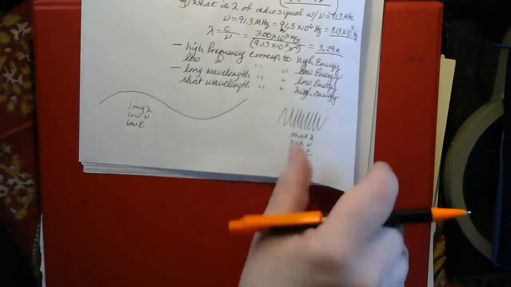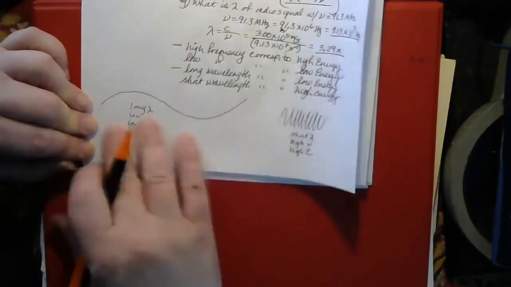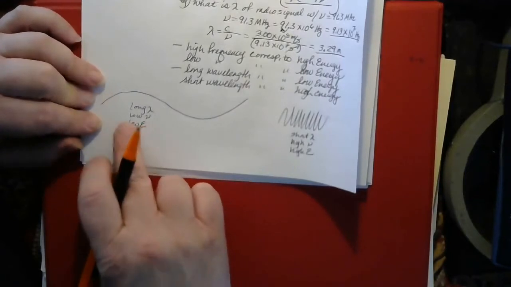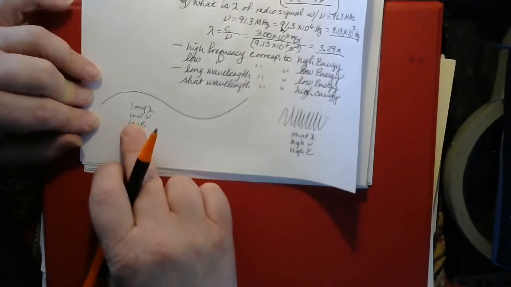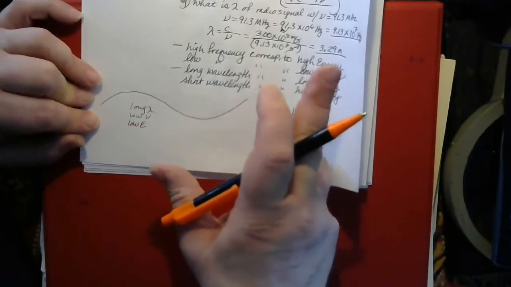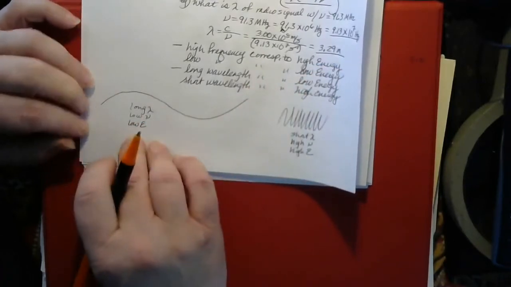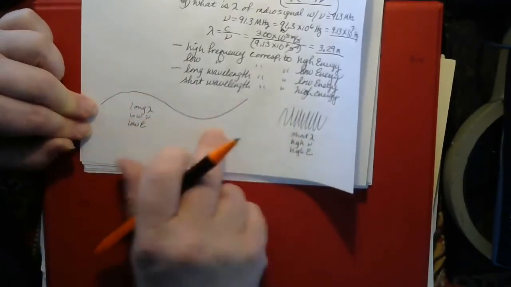So radio signals tend to look more like this, while X-rays tend to look more like that. Even this is an exaggeration on both ends, though, because like I said, radio signals can be on the order of kilometers. The one for the radio station there is 3.29 meters. That's about 10 feet from the peak of one wave to the peak of the next.